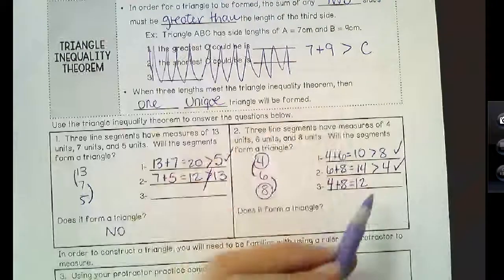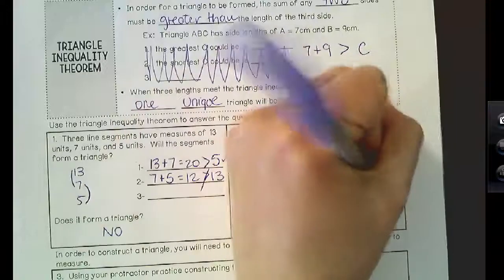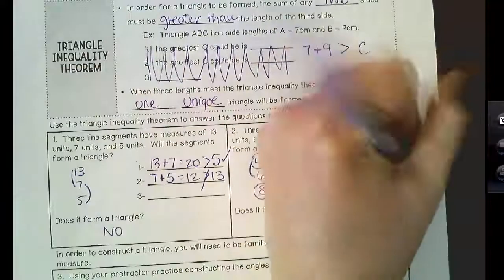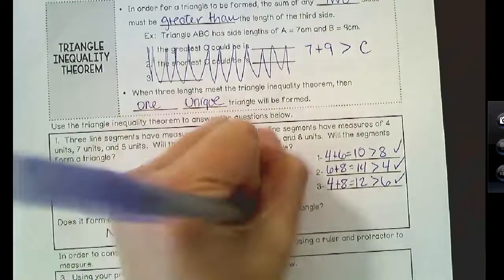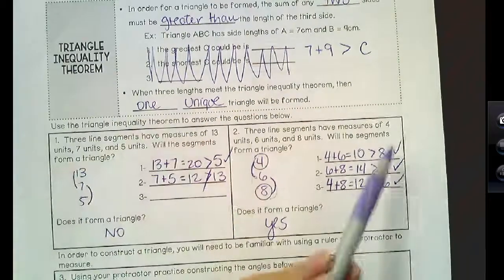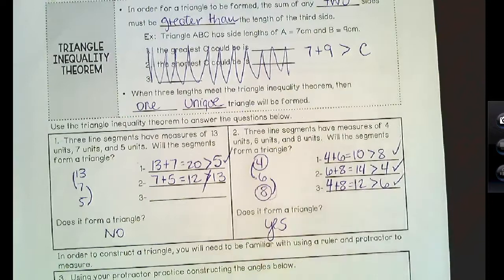And I have to decide if 12 is greater than my third remaining side, which is 6. And 12 is greater than 6. So when it says, does it form a triangle? Our answer is yes. Since it formed a true statement each time, it satisfies the triangle inequality theorem. We could create a triangle from those 3 lengths.